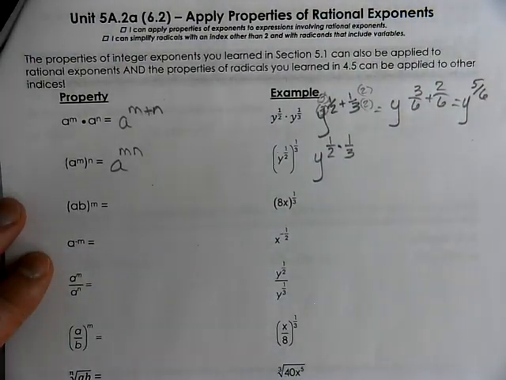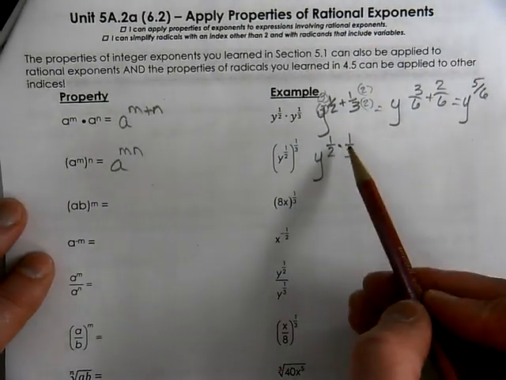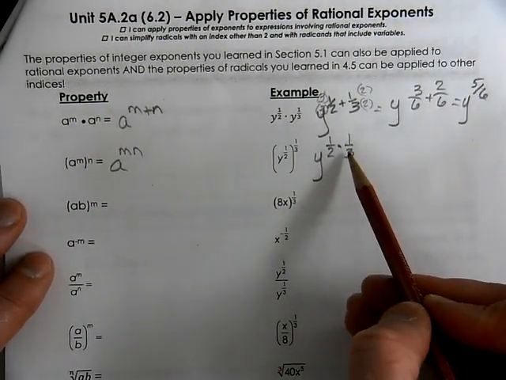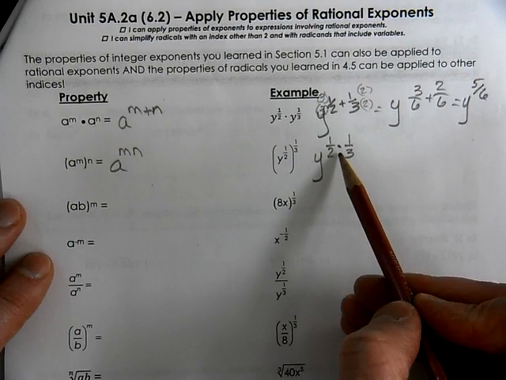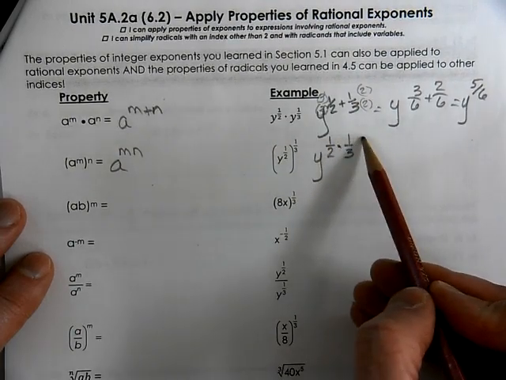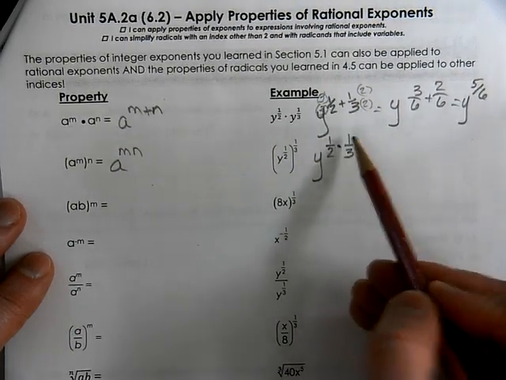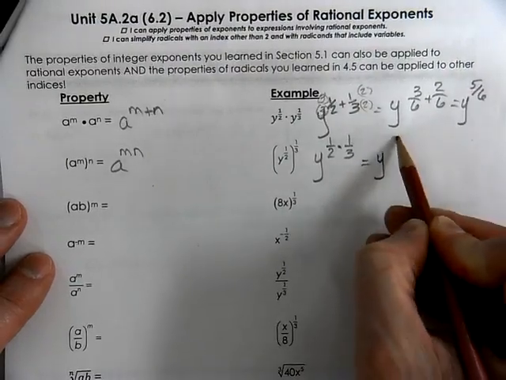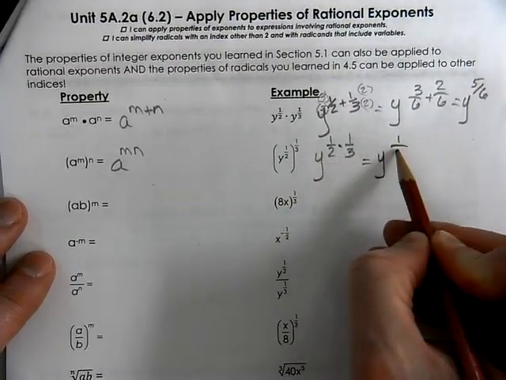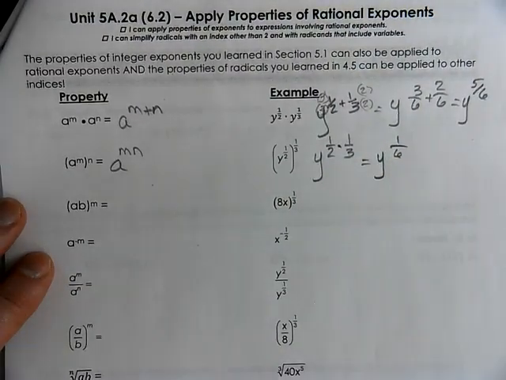And how do we multiply fractions? You don't crisscross. That's if it's a proportion. But you do go straight across. So 1 times 1 is going to be 1, and 2 times 3 is going to be 6.